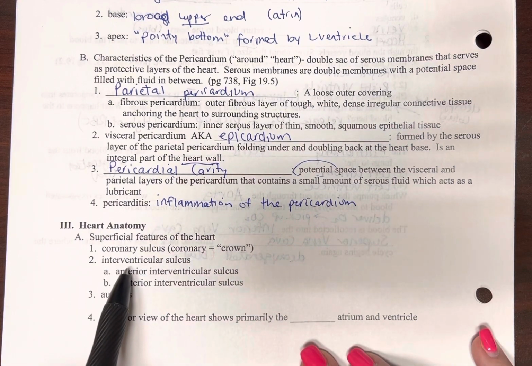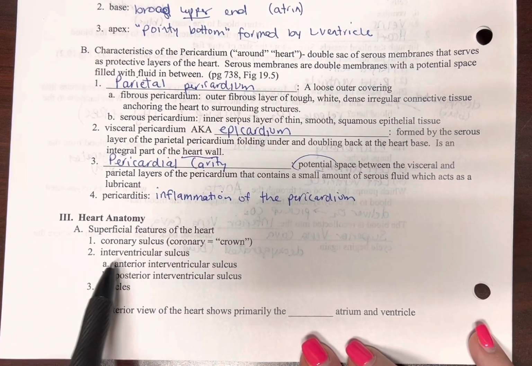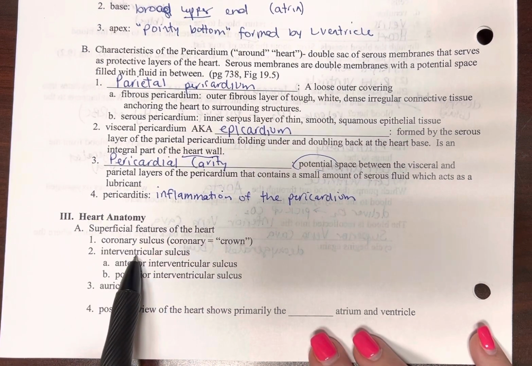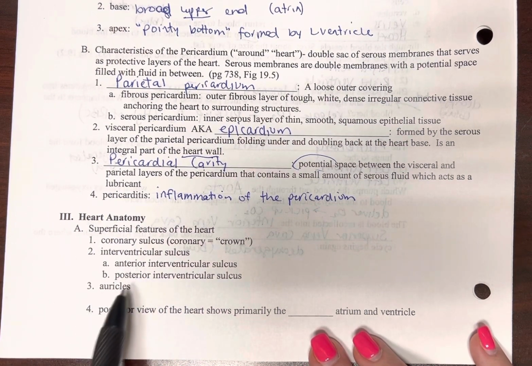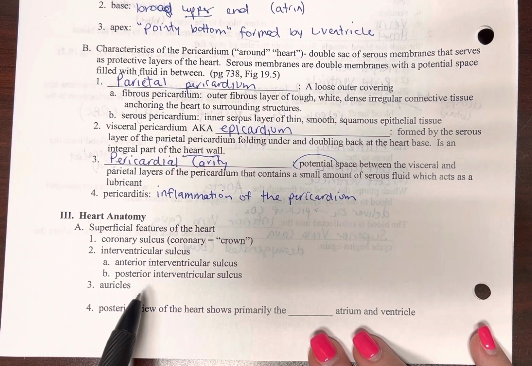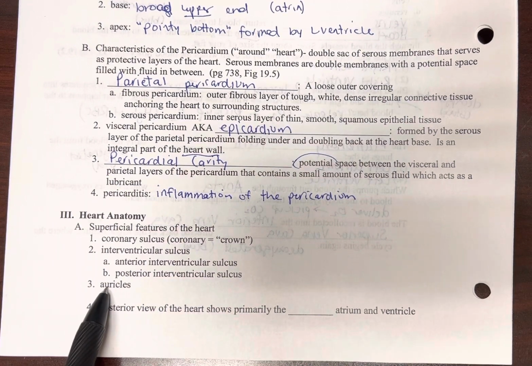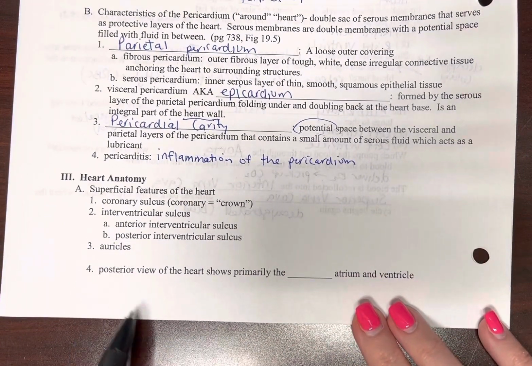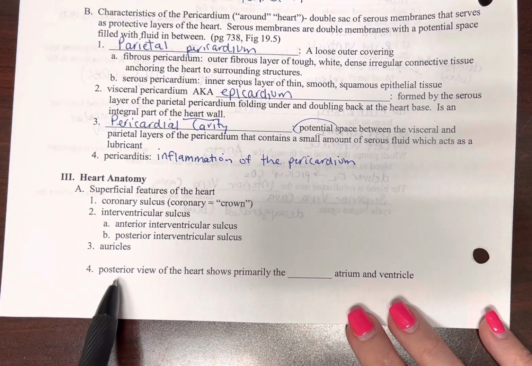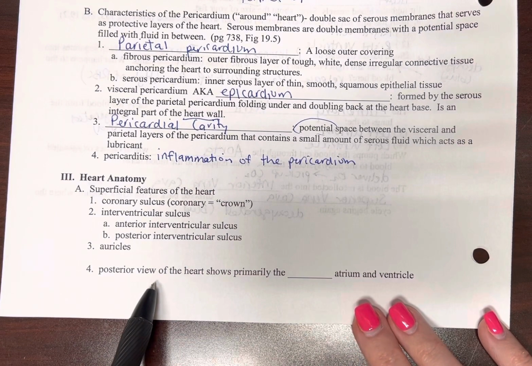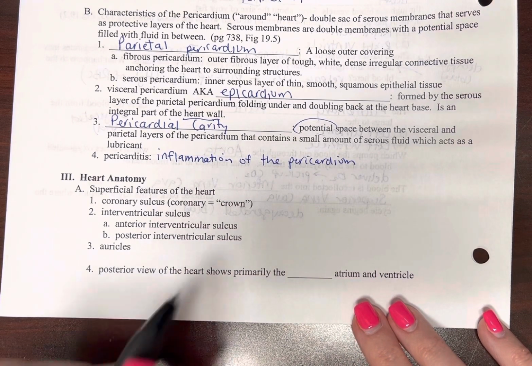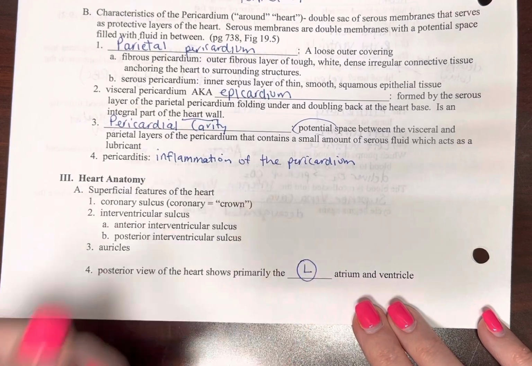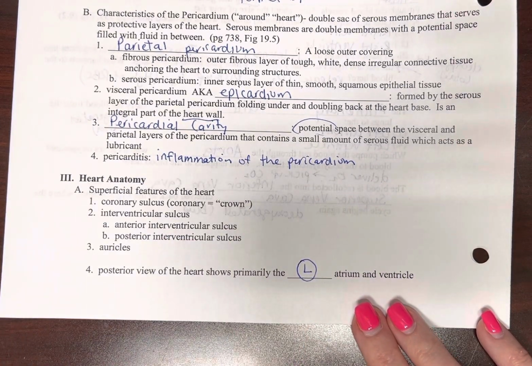You also have an interventricular sulcus, so that's going to be between the ventricles. There's one in the front and there's one in the back. If it went all the way through, then the heart would be split in two, so there's not. Auricles are kind of wispy portions on the atria. And if you're looking at the heart anatomically from a posterior view, you are almost exclusively going to see the left atrium and the left ventricle because of how the heart is tilted.